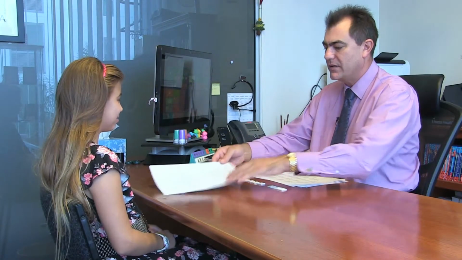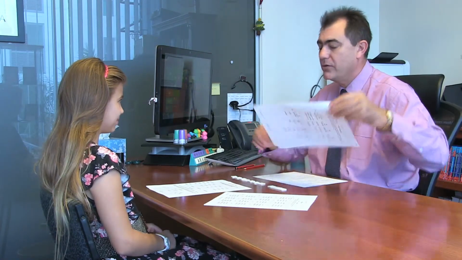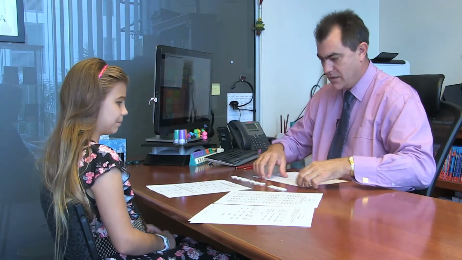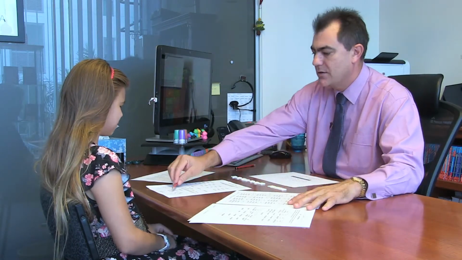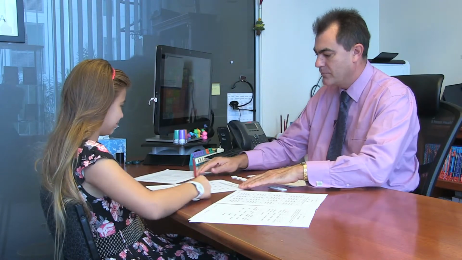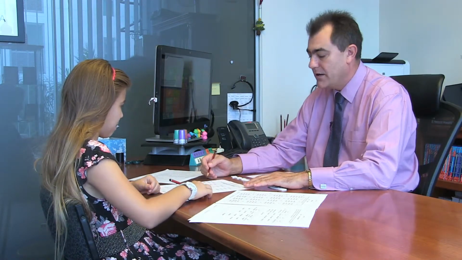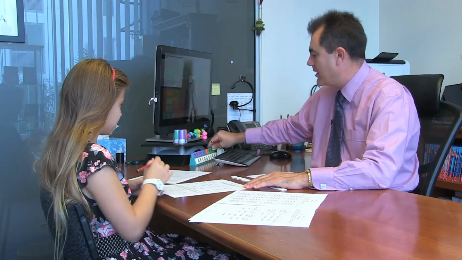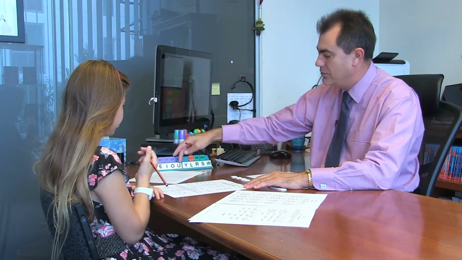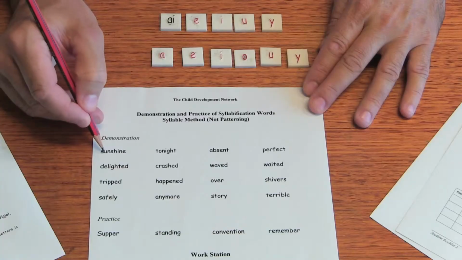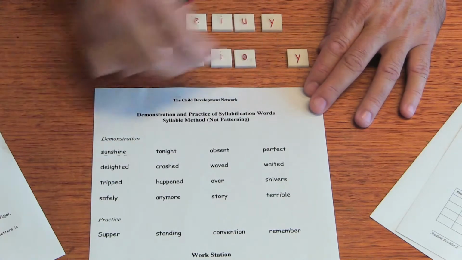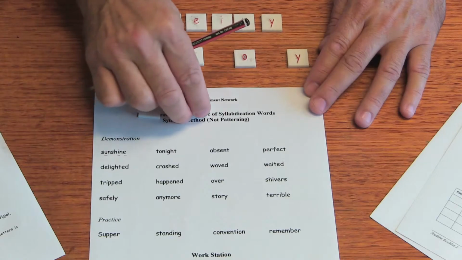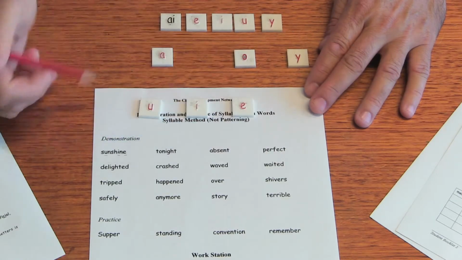So we're going to do some syllabification. So we need our prefixes and suffixes, our decoding rules and our vowel clusters. So take a pencil. All right, let's underline your vowels. So the vowels are A, E, I, O, U, and Y. So the vowels in this first word are U, I, and E. So for the student, if you have tiles, you can put out U, I, and E.